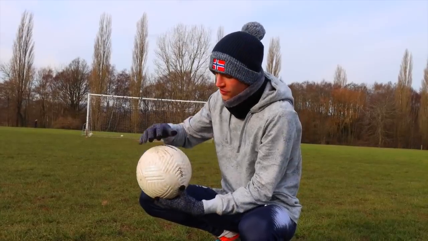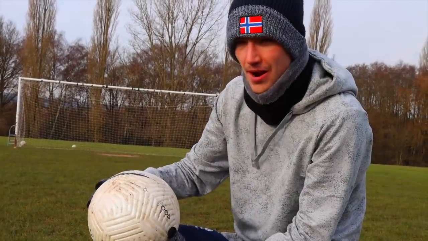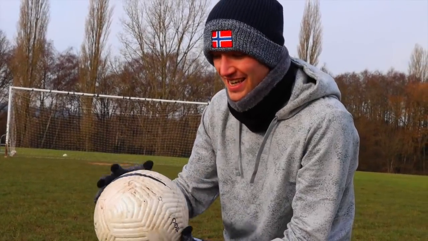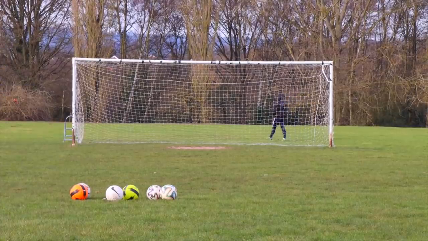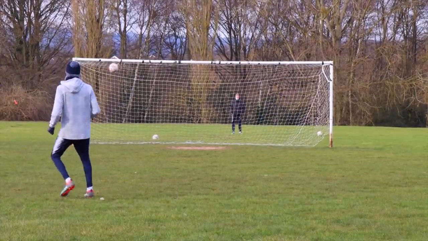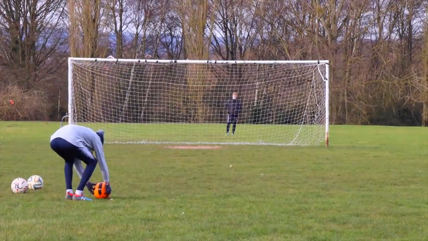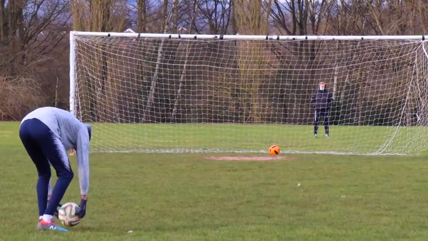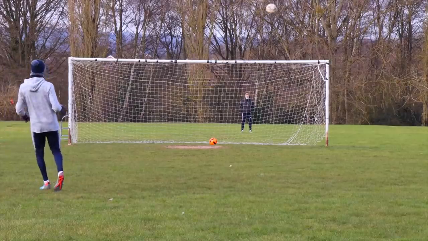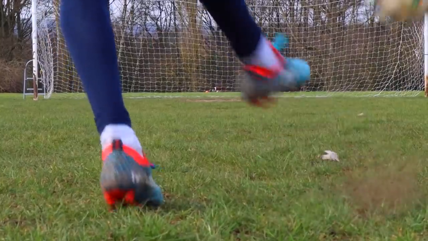This next myth revolves around the valve on the football. They say that kicking the ball on the valve will create more knuckle from a free kick. Let's see if it actually works. First up, I'm going to have some free kicks, just kicking the ball anywhere on the ball. On the first day I didn't really notice much of a difference, but it was hard to tell. So I decided to come back out and actually find a way of measuring if the valve made a difference.